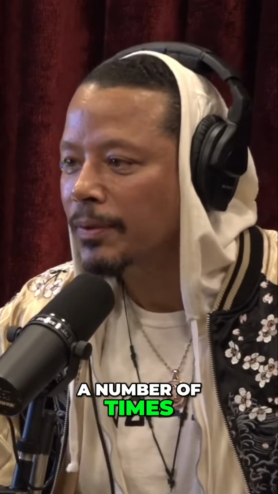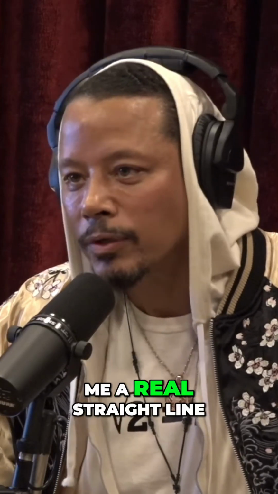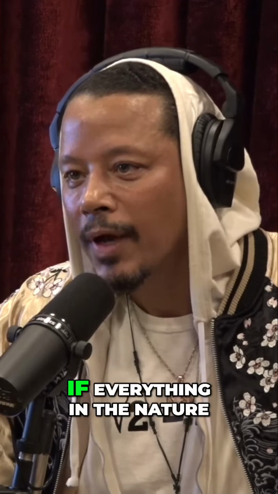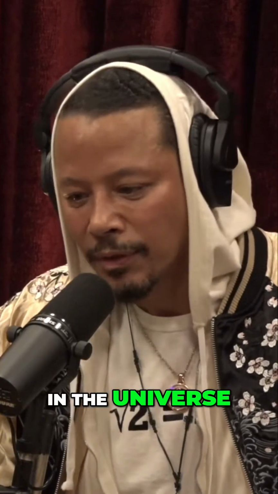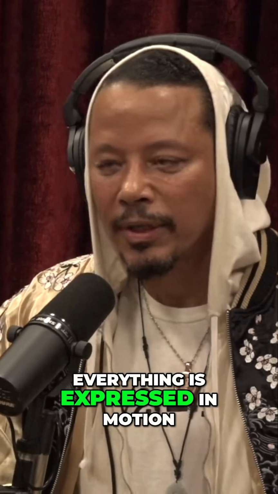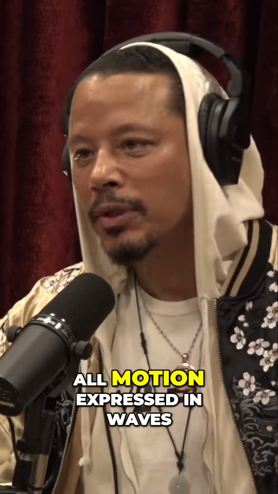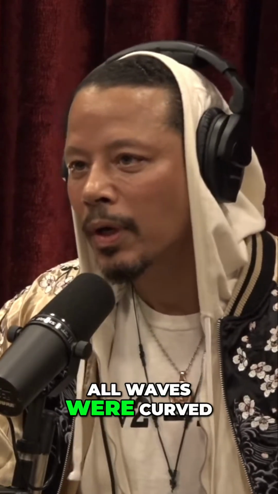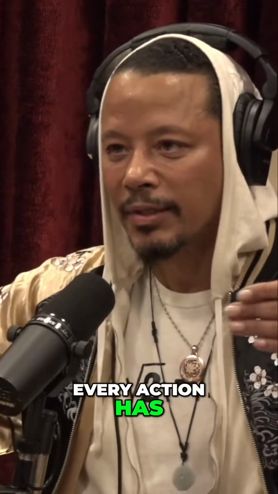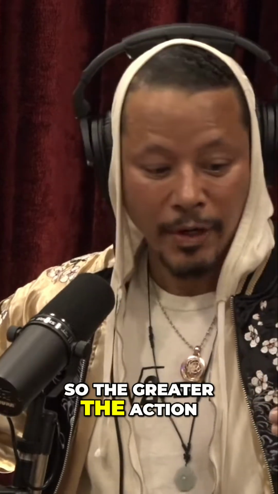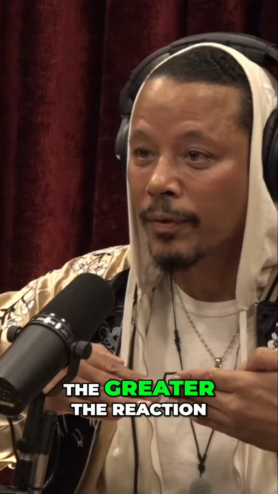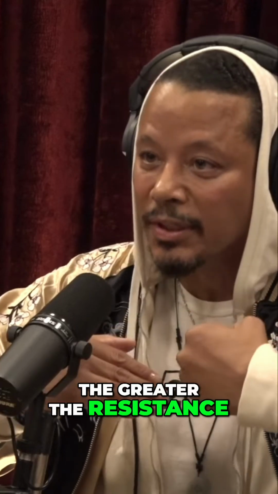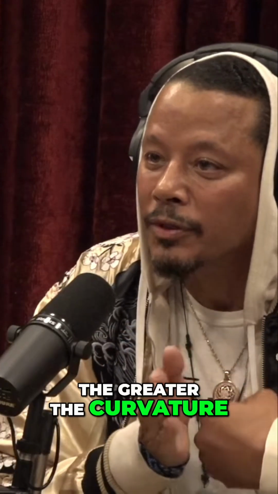Like I've said a number of times, you show me a real straight line in nature. Everything in the universe is expressed in motion, all motion is expressed in waves, and all waves are curved. Every action has an equal and opposite reaction. So the greater the action, the greater the reaction. The greater the reaction, the greater the resistance. The greater the resistance, the greater the curvature.